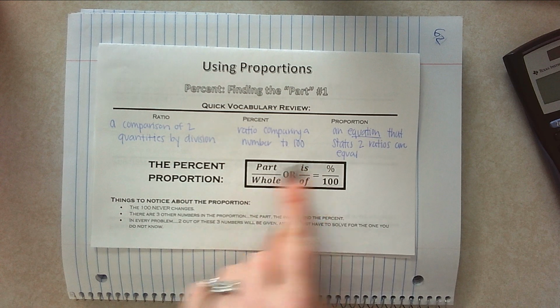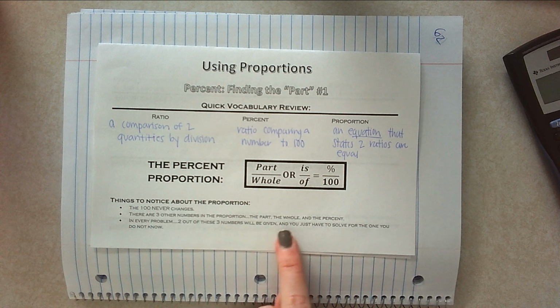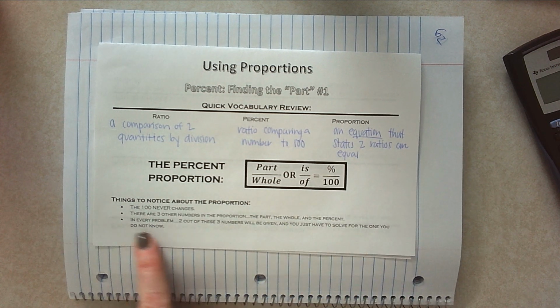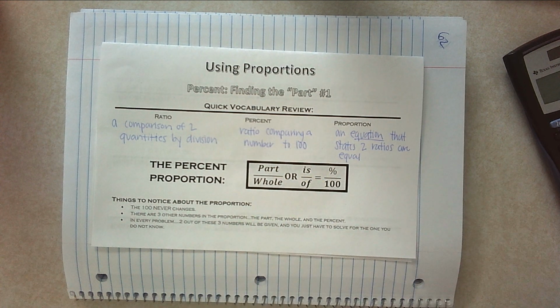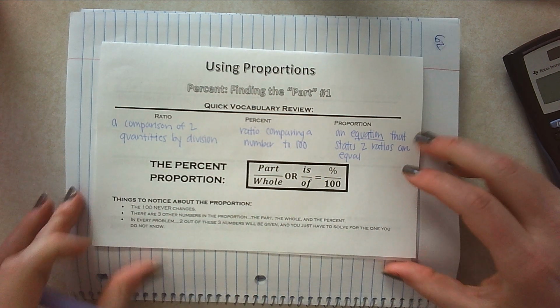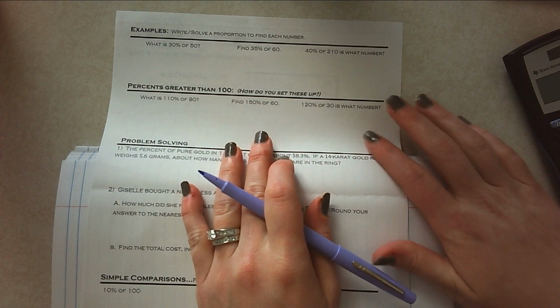But no matter what, we'll know 2 of the 3, and then we'll be able to use cross products to solve for the one that we don't know. So we just have to solve for the one that we don't know. So that's where this is going to come in handy. If you open up your foldable, you'll see the start of our percent proportion problems that will start in the next video.